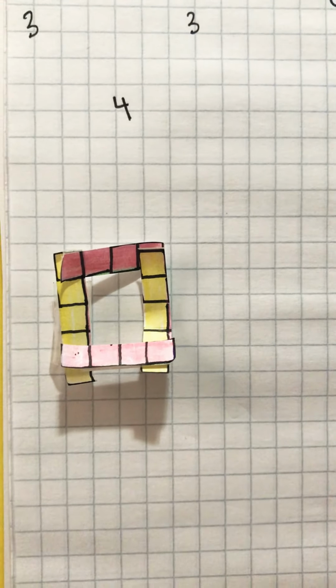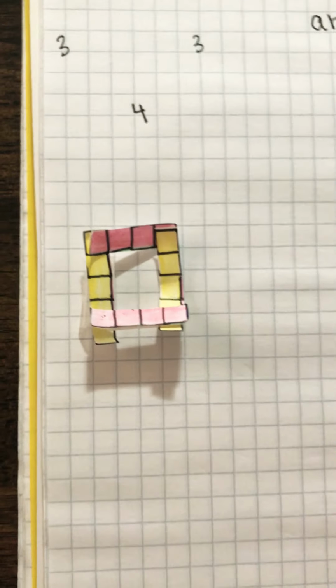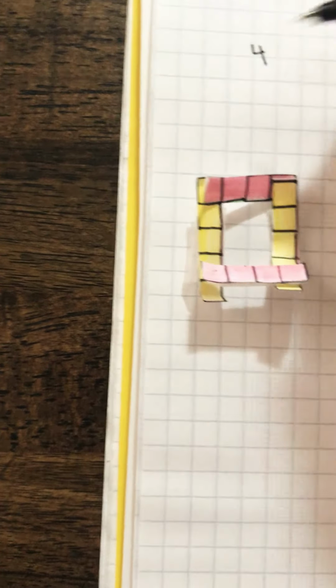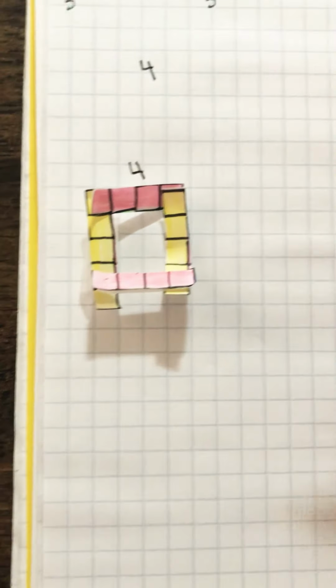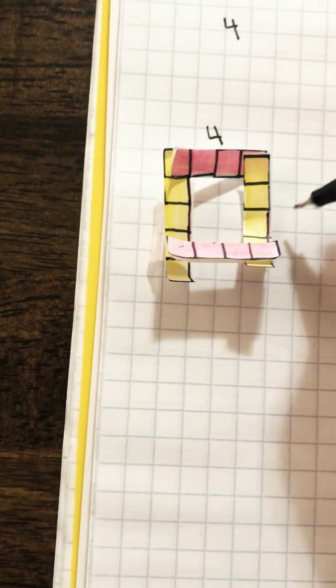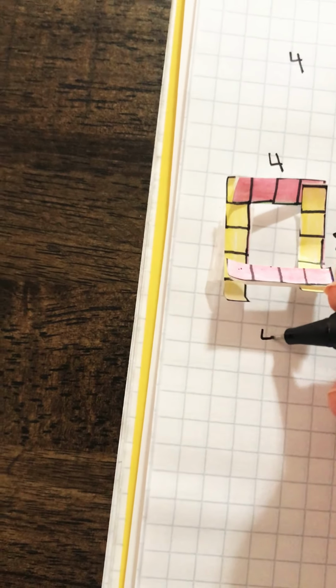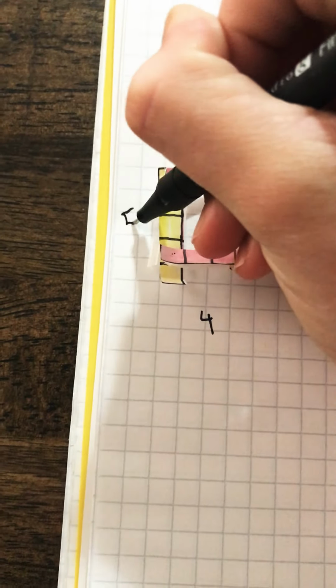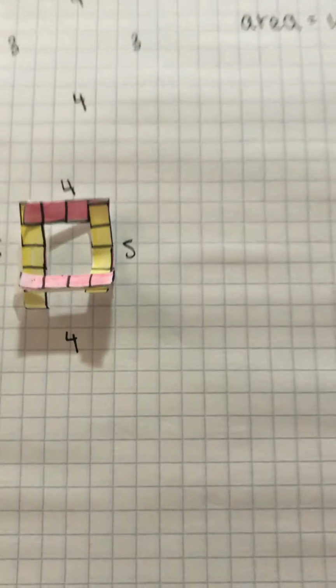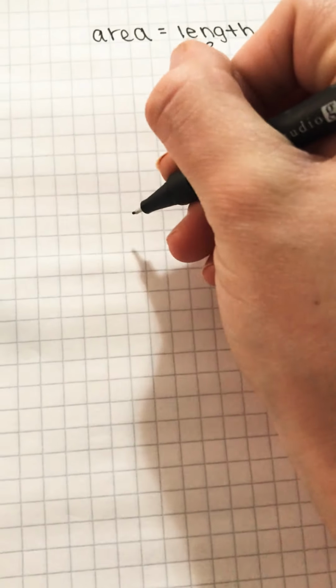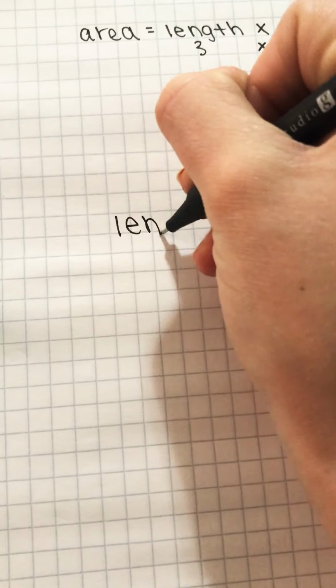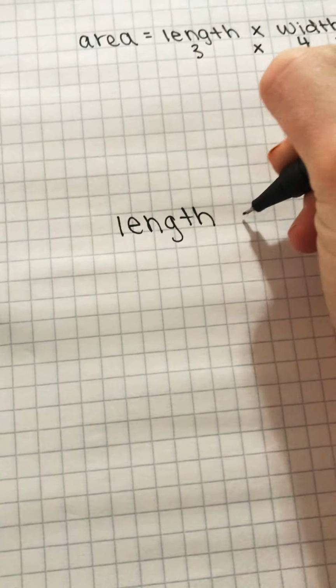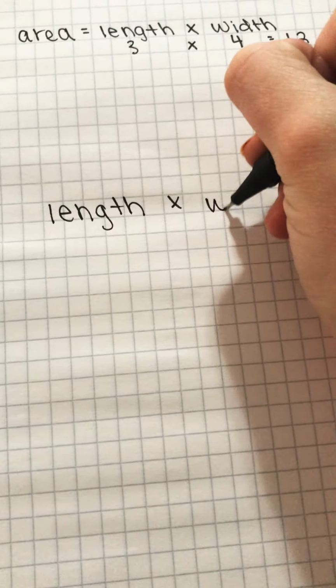So this is our new rectangle. And we know that this side is 4. Pink corresponds with 4. Yellow corresponds with 5. Fill in all of that. So our area again is length times the width.